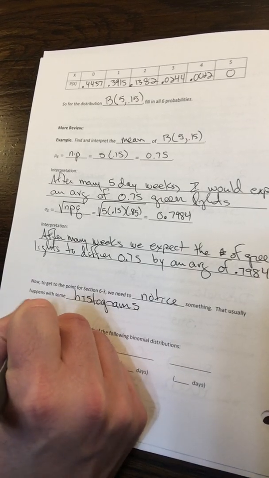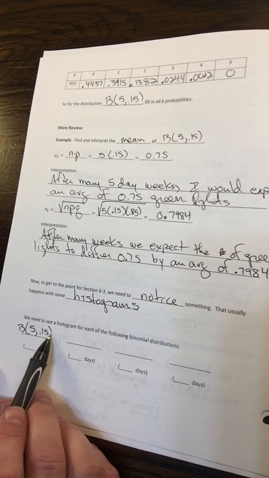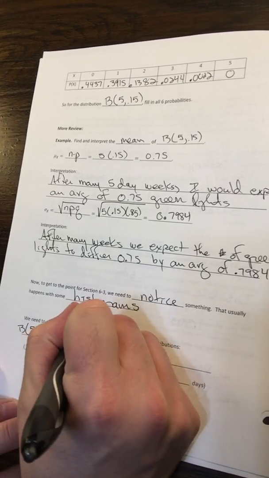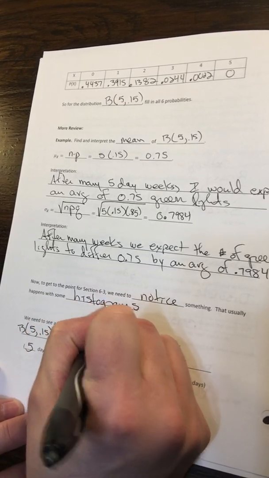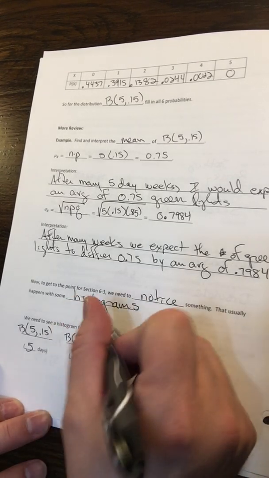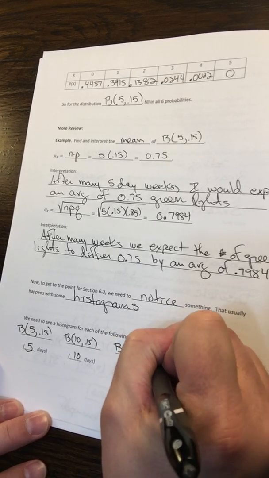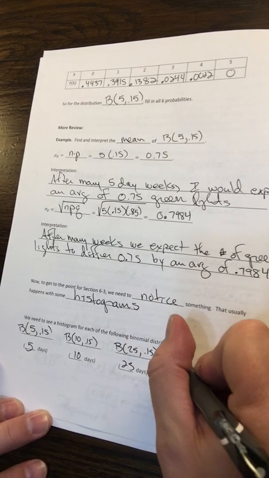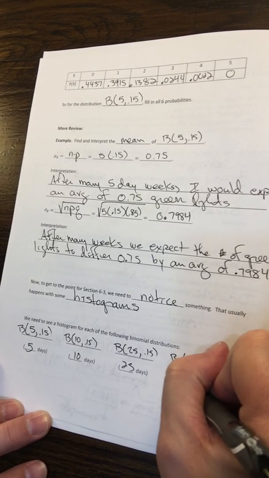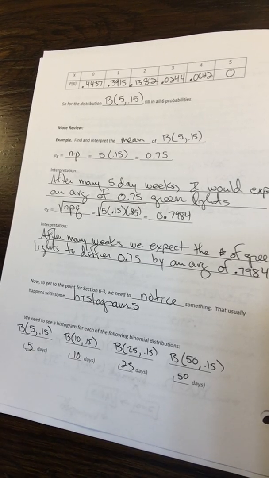The binomial distribution with 5 and 0.15. Now that's a representation of a 15% chance of getting a green light and going 5 days in a row. The binomial setting with 10 and 0.15. Well, that's the same scenario, 15% chance every day, but for 10 days. We're going to do this again with 25 and 0.15 for 25 days. And we're going to do it once again for 50 and 0.15 as if I were keeping track for 50 days in a row. And we're going to make a histogram for each one of those things.